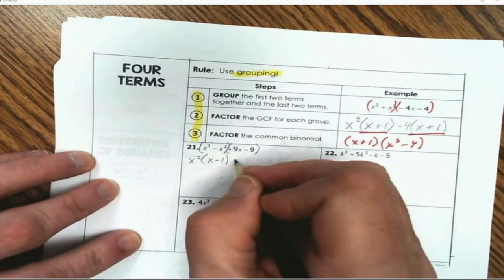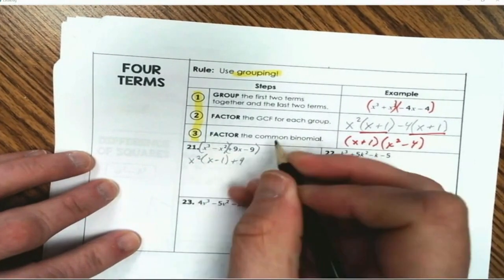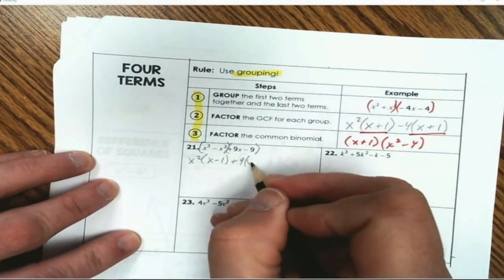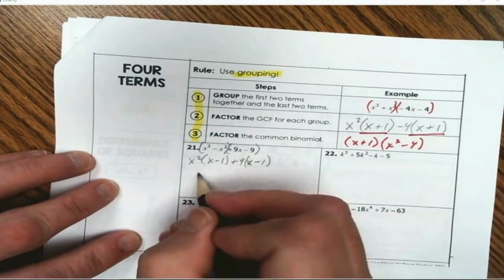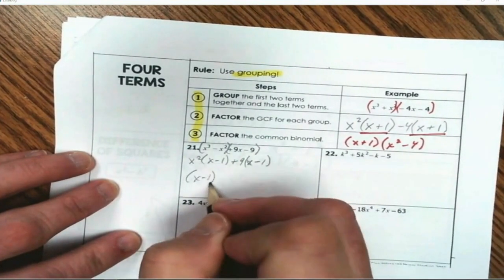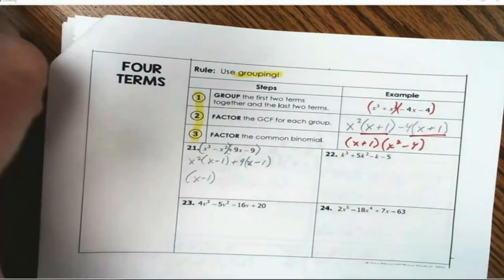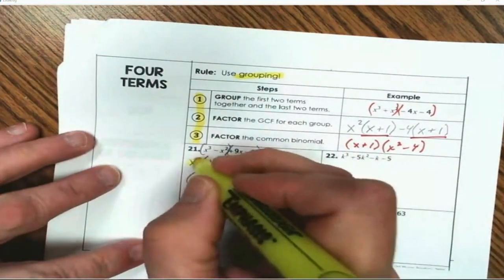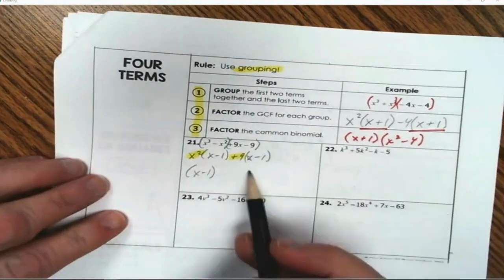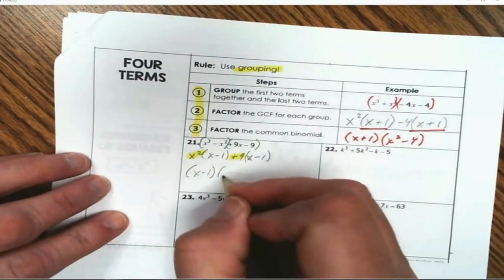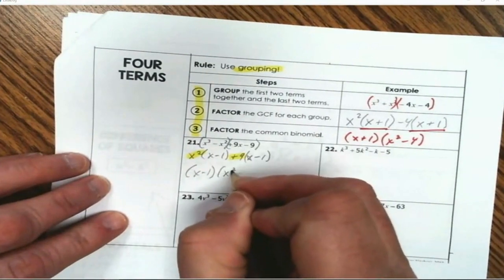This is a 9 plus 9, and that's x minus 1. So we can factor x minus 1 out of both of those, and what's left when we do that? That's left and that's left, because we took the x minus 1 out of both of those. So what's left is x squared plus 9.